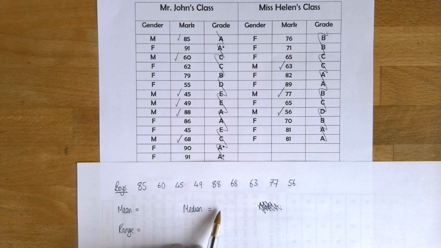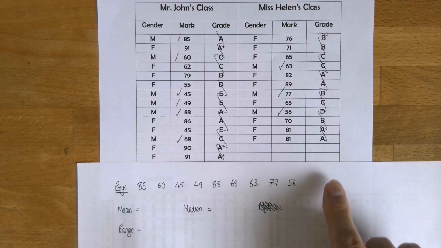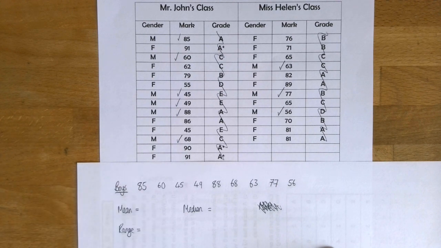To work out the median, I've got to find the middle value, but remember, before doing that, I've got to put the data in order. So I'm going to have to write it out again, smallest to biggest, and find the middle value. And that helps me find the range, doesn't it? Because if I put the data in order, I'll have the biggest value at one end and the smallest value at the other. And remember, the range is the biggest value take away the smallest value. So that's what I need to do for the boys.